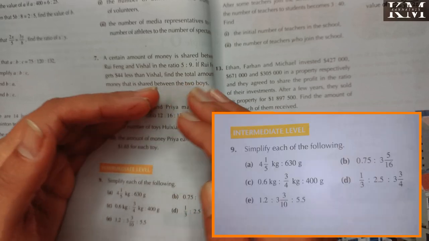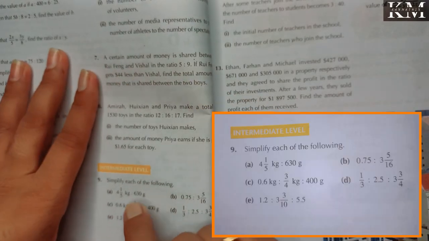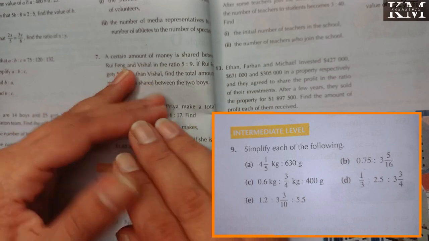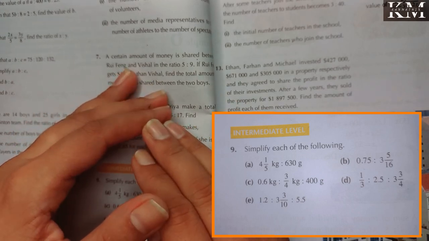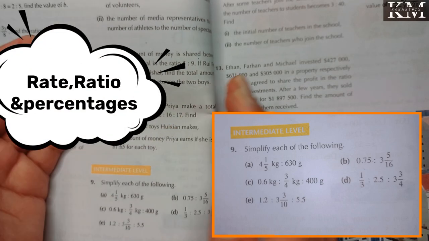Dear students, today we will attempt question number 9 of exercise 2A and our chapter is chapter number 2, rate, ratio and percentages.